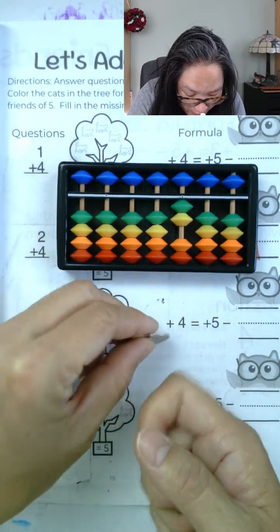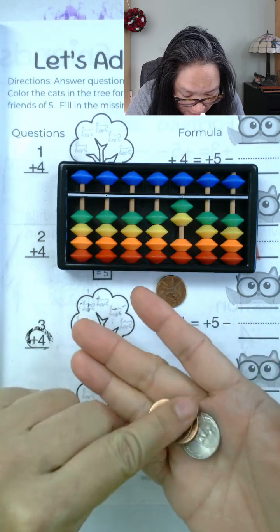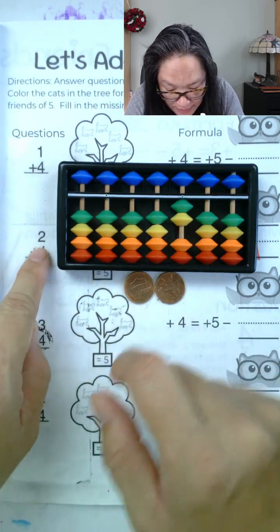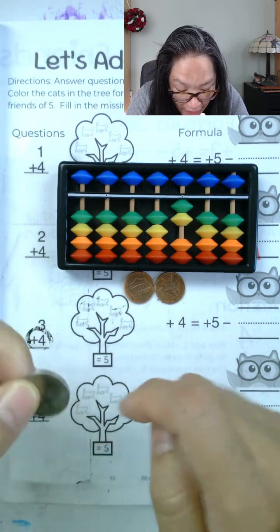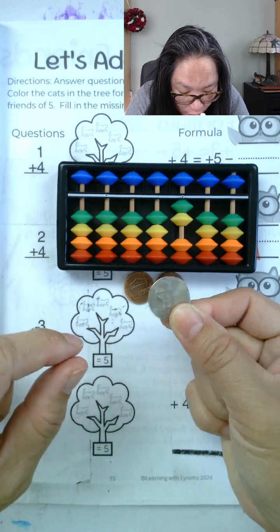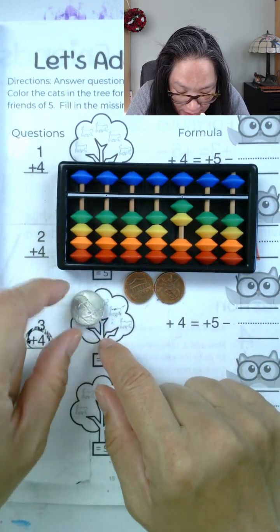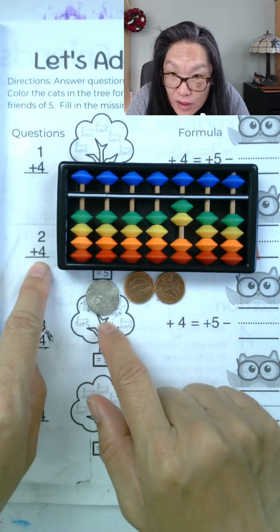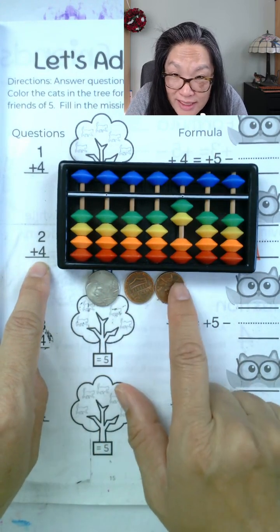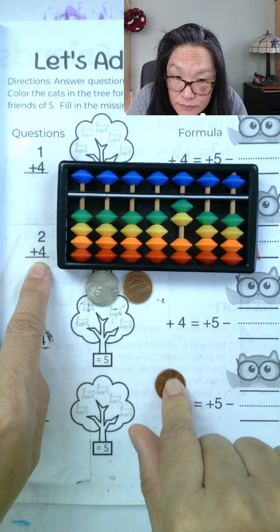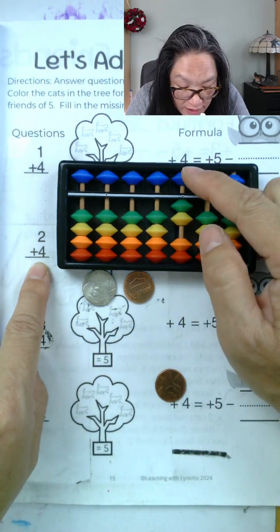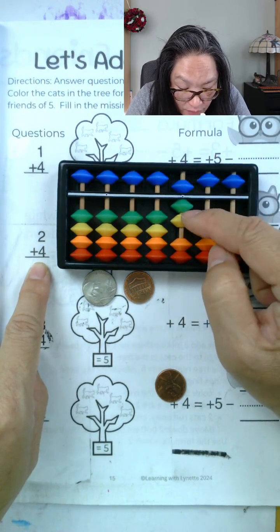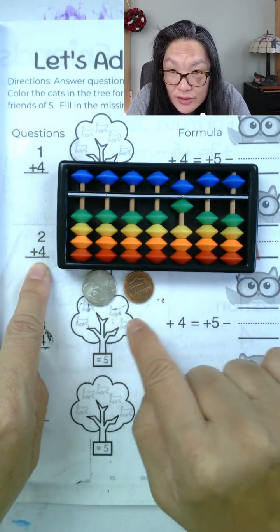If I have 2 on my abacus, I have 2 cents. I want to add the 4, but guess what? I have 5 cents. I have enough, but I have it in a 5-cent form. So what's going to happen is I'm going to give you my 5 cents, but I need to add the 4. Adding 5 is too much. I need to take away the 1. So my final answer is 6. I could show you again on my abacus. I'm going to give you the 5, but I'm going to take away the 1. And so my final answer is now 6.